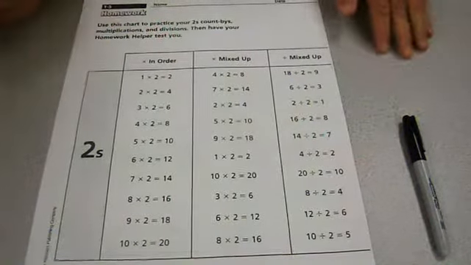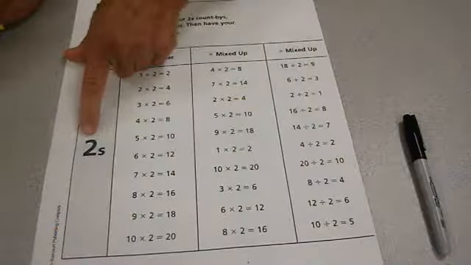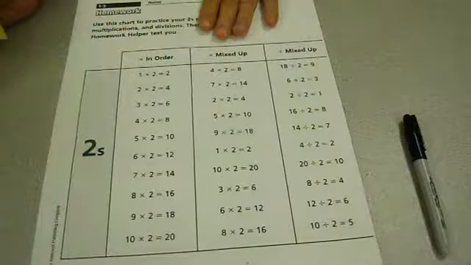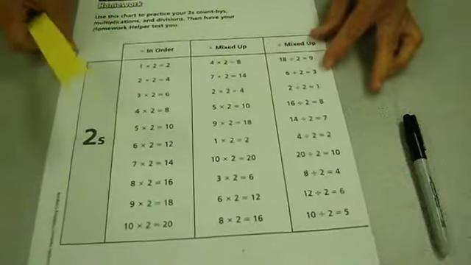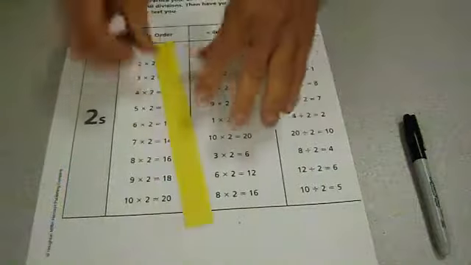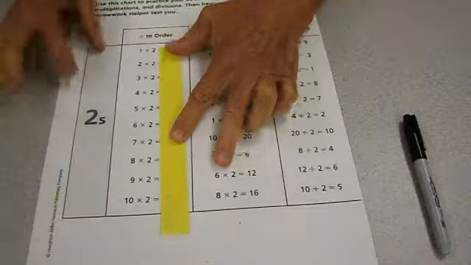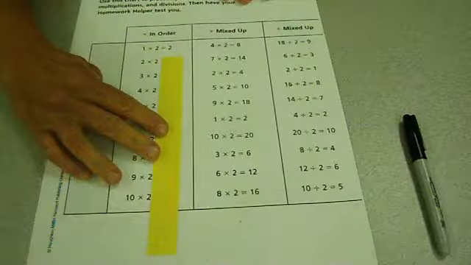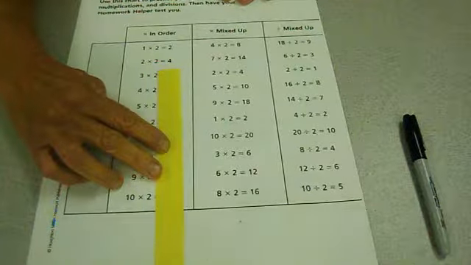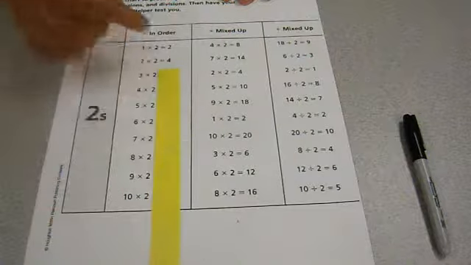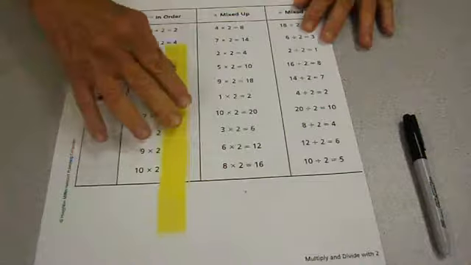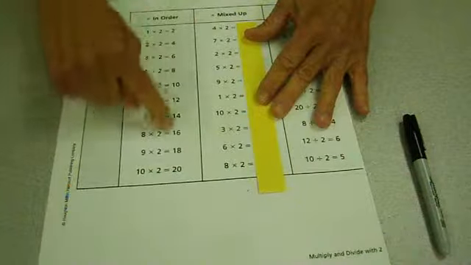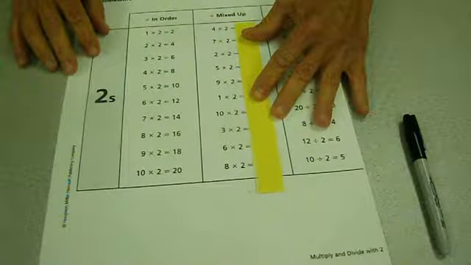For tonight's lesson, we're going to introduce the twos. This sheet stays home. It's the same as what we've been doing with the fives, putting a slip on here, having them say 1 times 2 is 2, 2 times 2 is 4, 3 times 2 is 6, going all the way down through those, then coming over here where they have them mixed up and see if they can still do them.